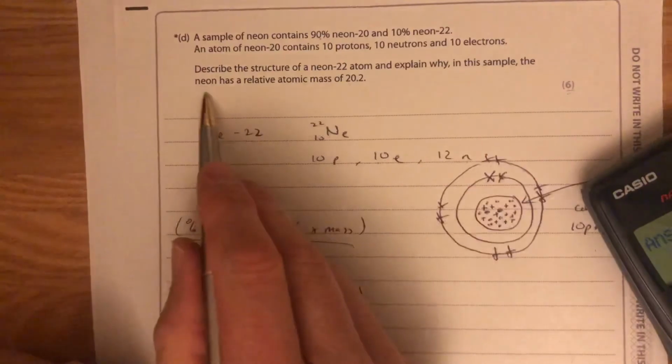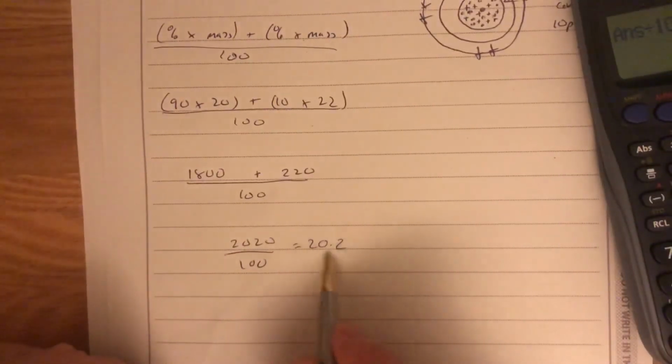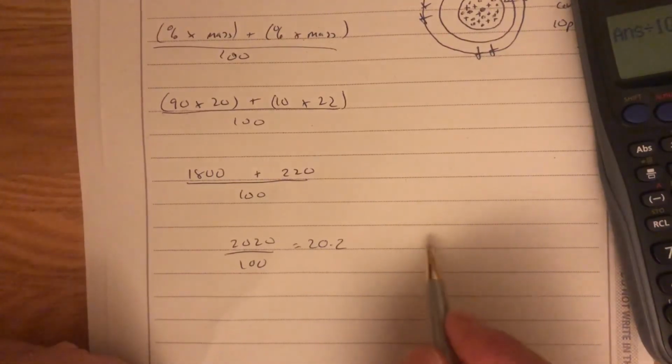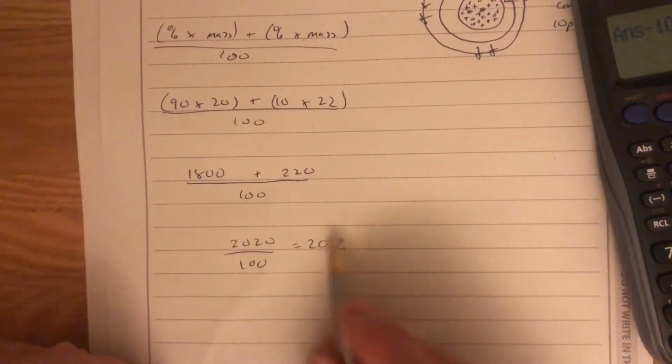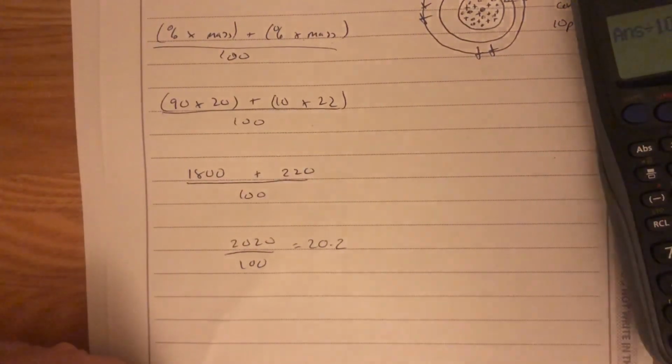Why in this sample does the neon have a relative atomic mass of 20.2? So we'd say the average mass, this being a 6-mark question, I'll probably write it. The average mass of the atoms in this sample of the element is 20.2. So that's the relative atomic mass of this sample. Plenty of questions like that on the exam. Get this calculation absolutely right in your mind.